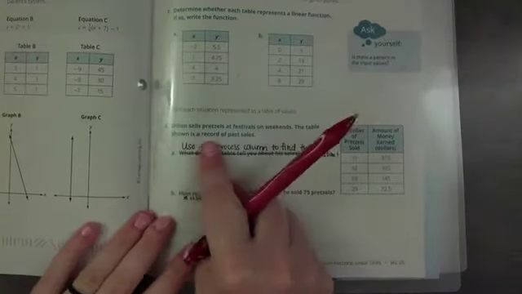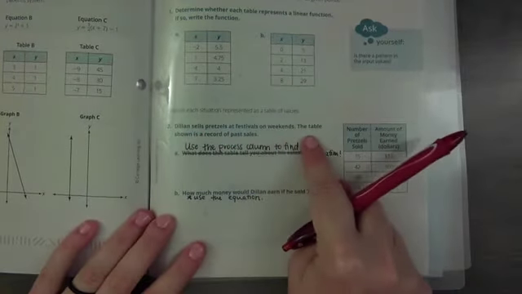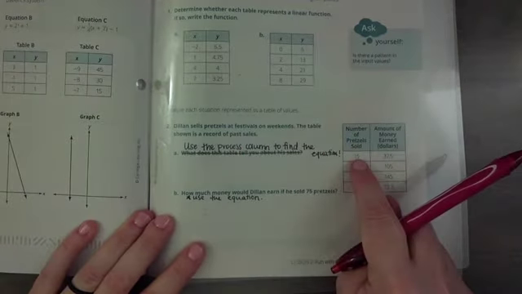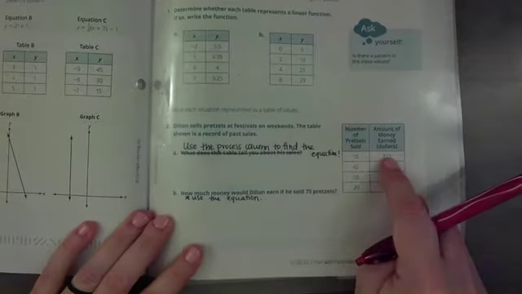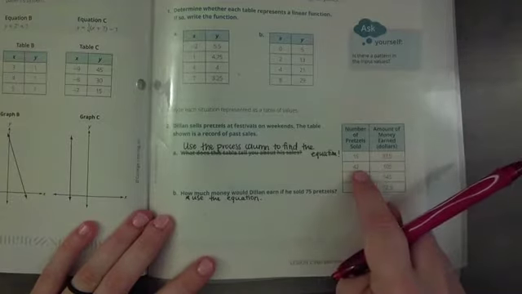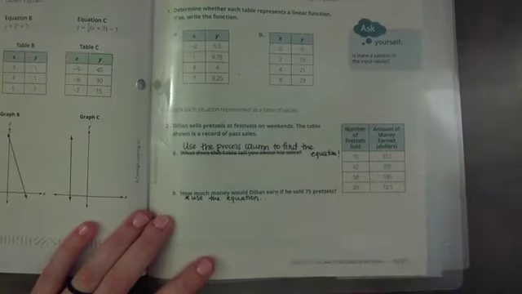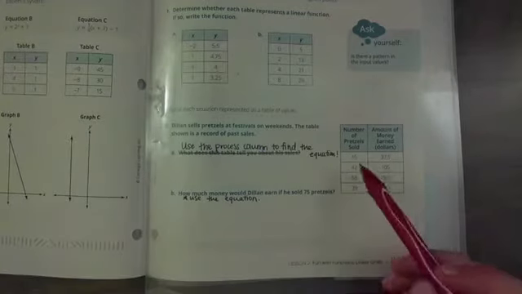So it says Dylan sells pretzels at festivals on weekends. The table shown is a record of past sales. So notice he sold 15 pretzels and made $37.50. One weekend he sold 42 and made 105. And so you can look at that to see how much money he has made.